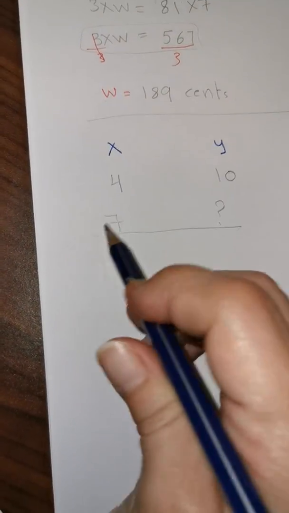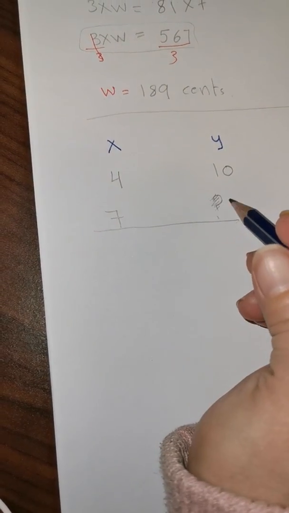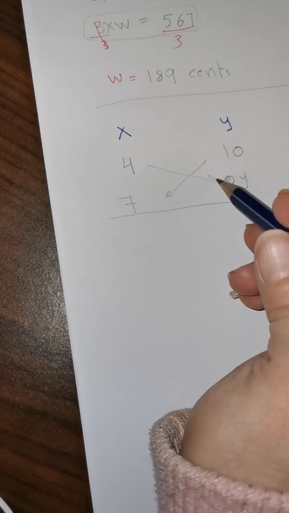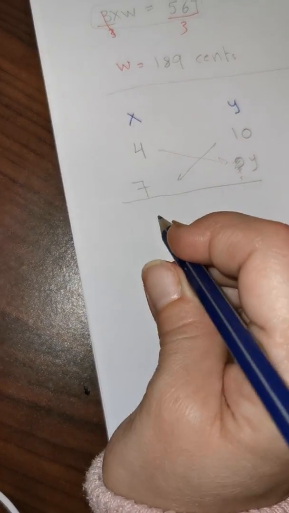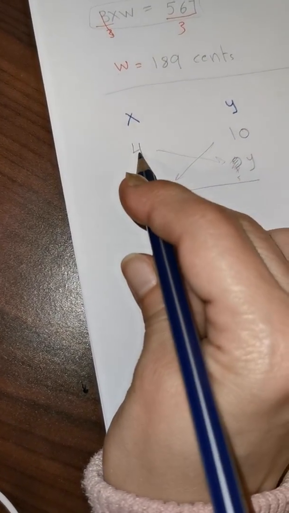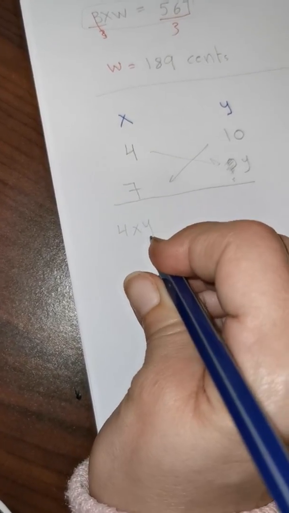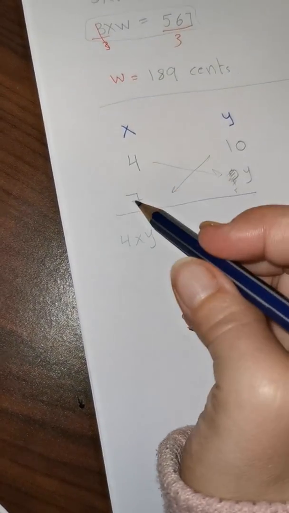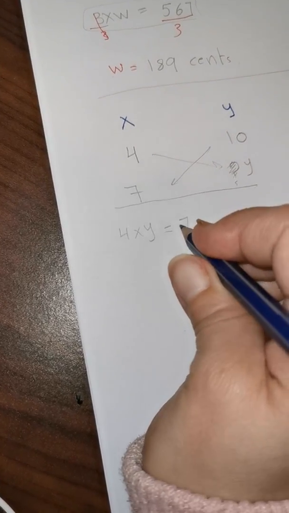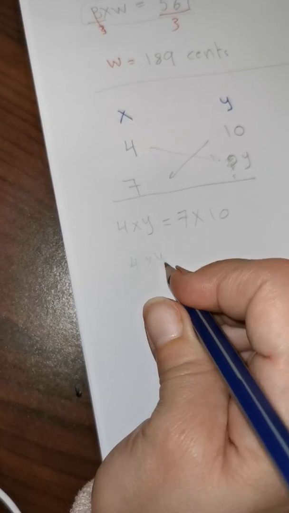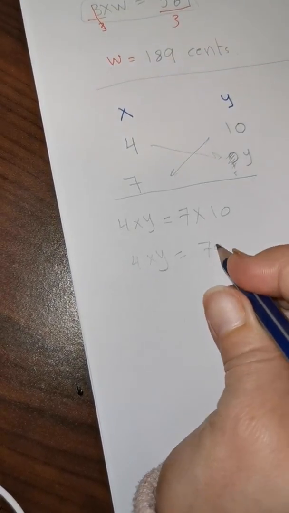Let's say instead of a question mark we have y. By cross multiplication, y times 4 is equal to 7 times 10. 4 times y equals 70.